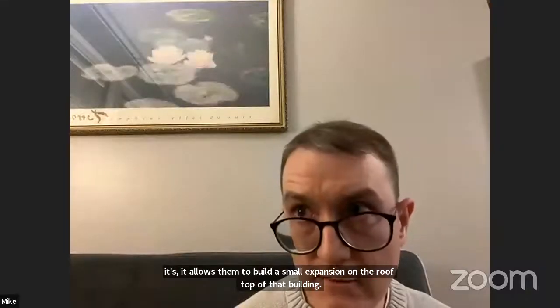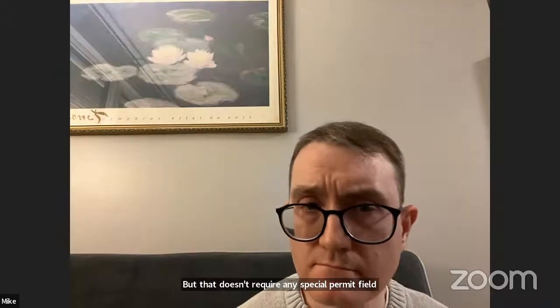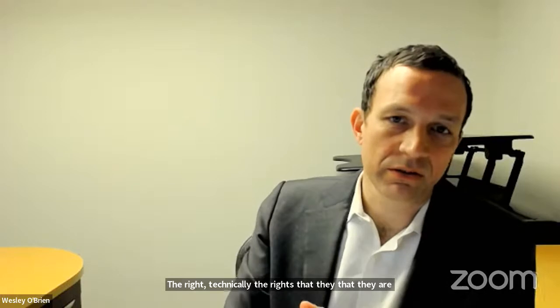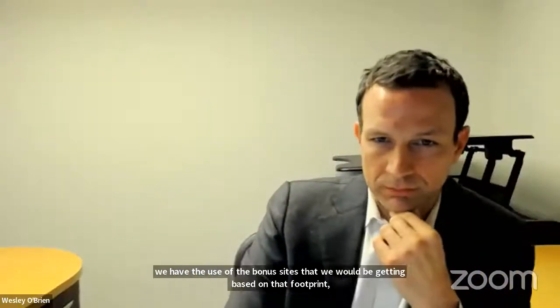So is that going to also be analyzed for that rooftop? Yes, shadows and... Yes, so we have included it in the draft scope of work, or I should say City Planning is including it in the draft scope of work, and it will be studied in the EIS as part of the development. But that doesn't require any special permit or ULURP action? The rights, technically the rights that they are retaining are bonus rights. So it is part of the bonus that is being achieved by this. Can you elaborate on that? Yeah. The transaction was that we purchased whatever air rights there were, and also any potential bonus rights. So we have the use of the bonus rights that we would be getting based on that footprint. It is quite a large zoning lot. It's a combination of what we've done before and done now.